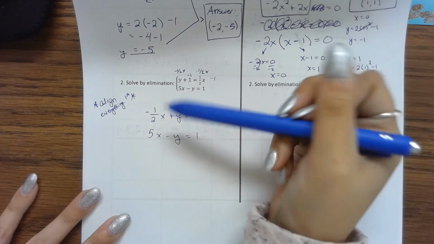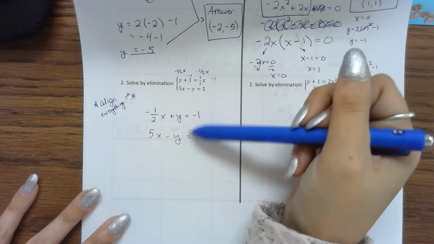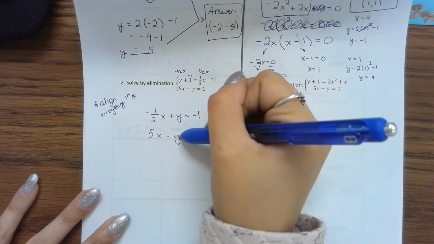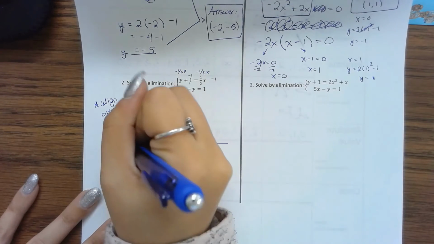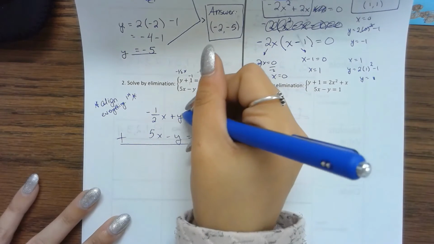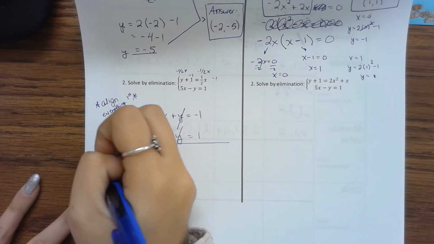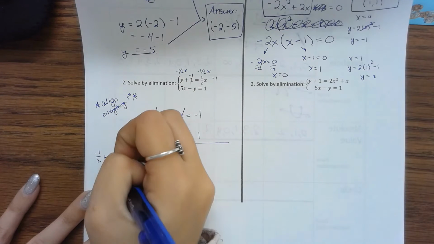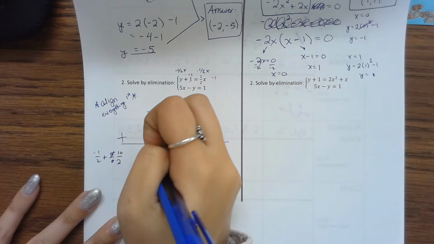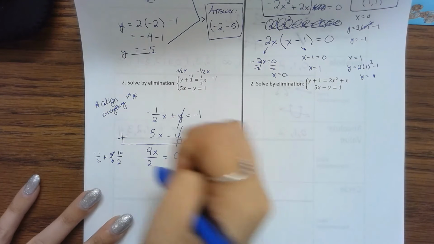Now with elimination, the goal is when we add these two, either the x's or the y's cancel out. It doesn't matter. I can notice plus y and minus y is already going to cancel out, which means I don't have to change anything. I can just go ahead and add everything going down, because those go away. And if I do -1/2 plus 5 over 1, and I get a common denominator, that becomes 10 over 2. And we get 9x over 2 equals -1 plus 1 is 0.